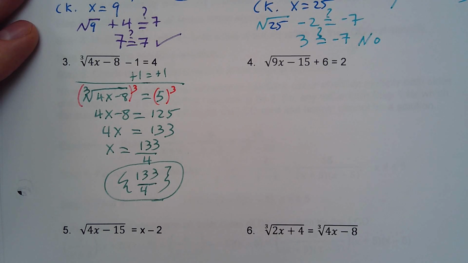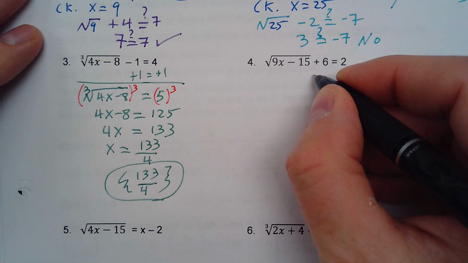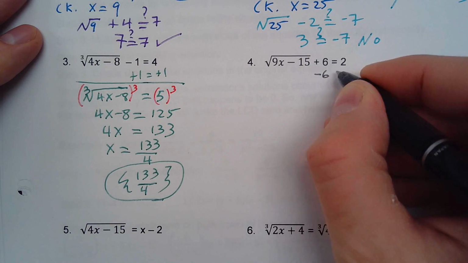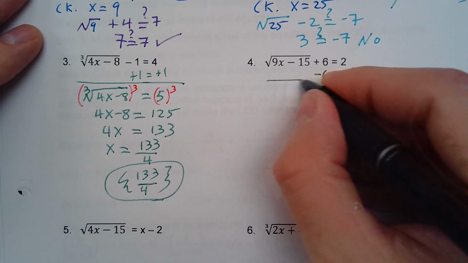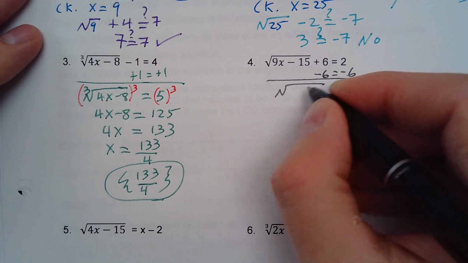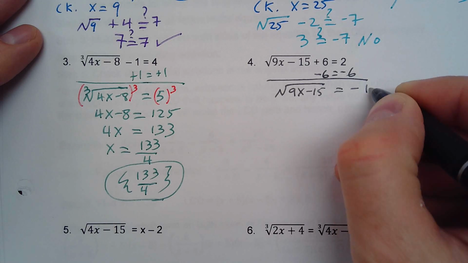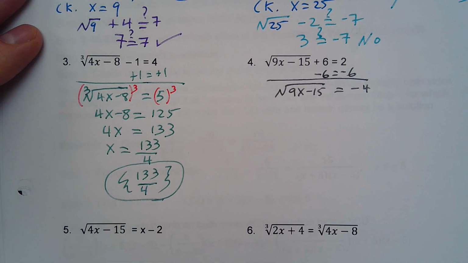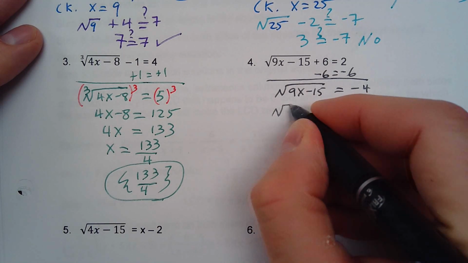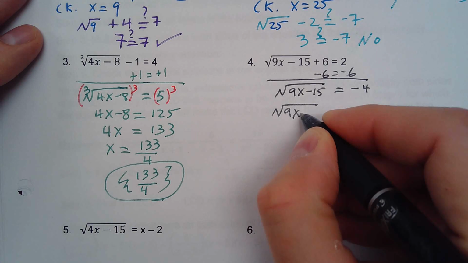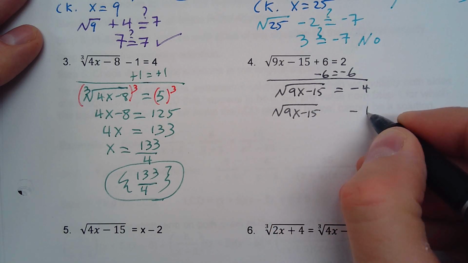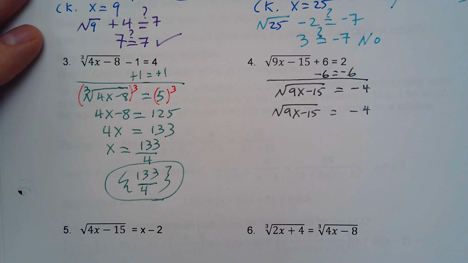All right, let's try number 4. So we've got a square root, so it's going to be mandatory to do the check on that one. So we're going to take away 6 from both sides. Square root of 9x minus 15 equals a negative 4. So now I want to square both sides. And since I'm raising both sides by an even power, I'm going to have to do the check on this one.